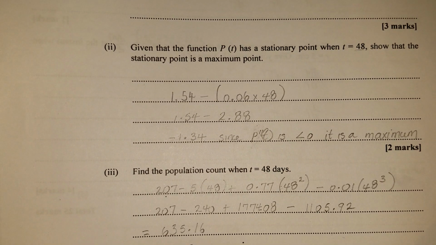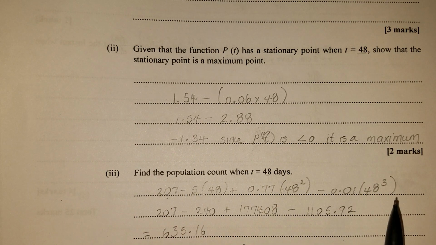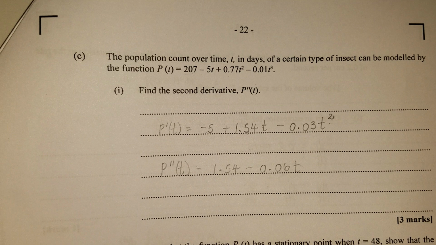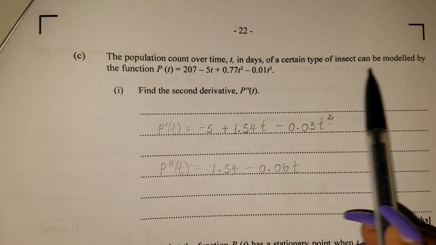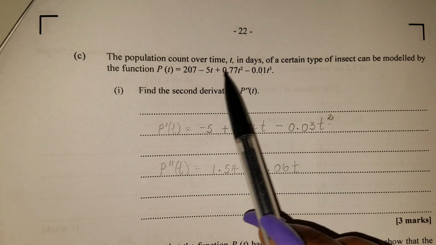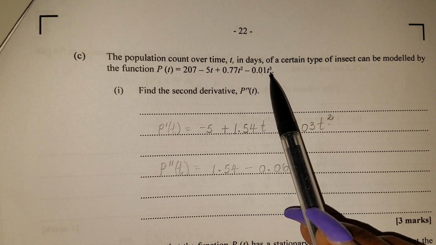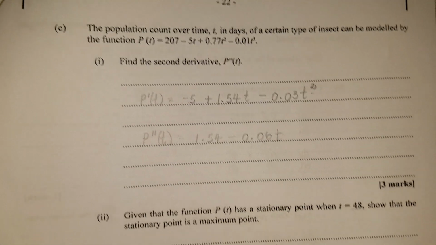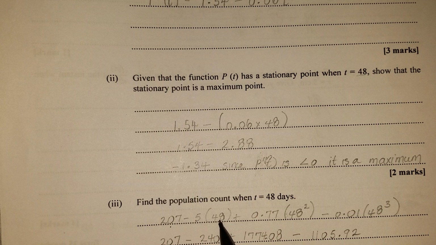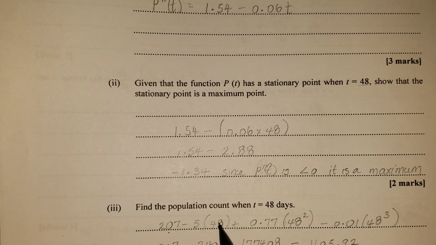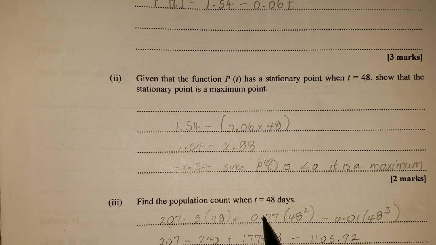Now the third question says, find the population count when t equals 48 days. The question started and said that the population count can be modeled by this equation. So we will simply plug t equals 48 wherever the t is. Oh, by the way, t was 48 if you recall.